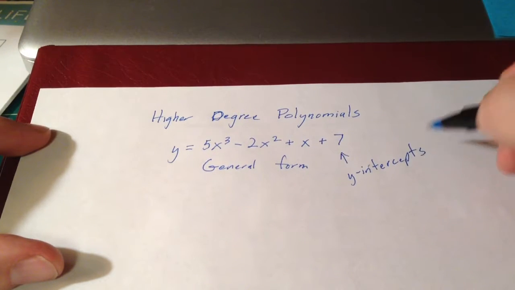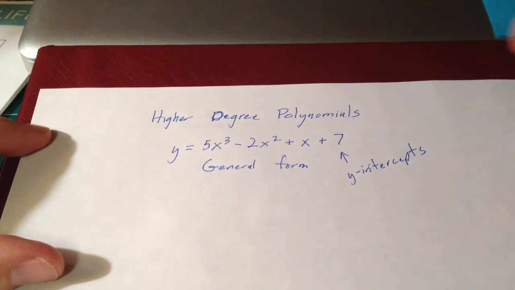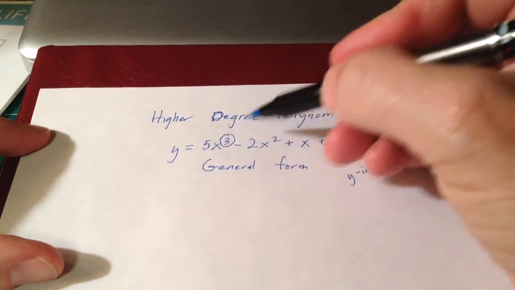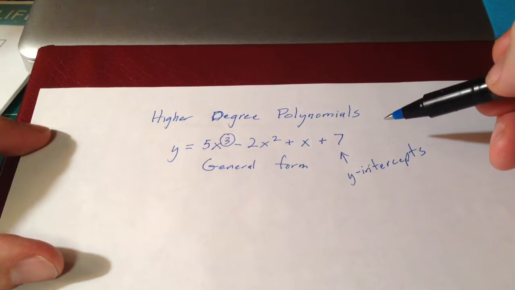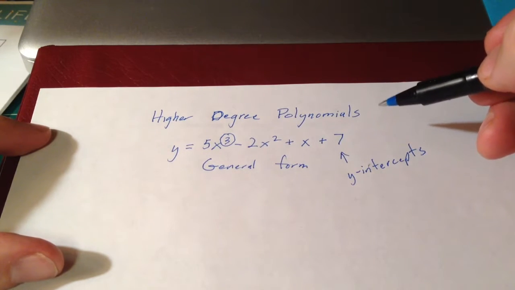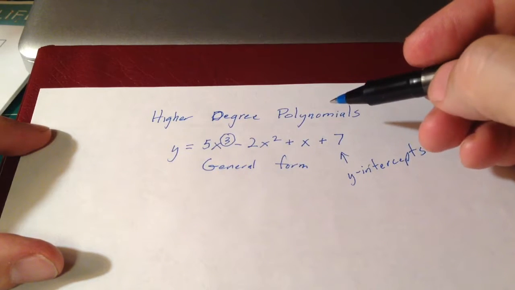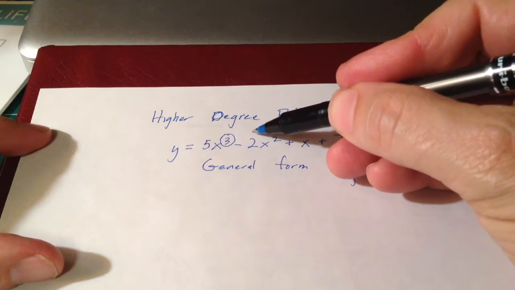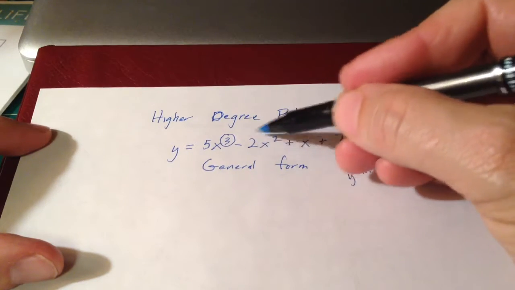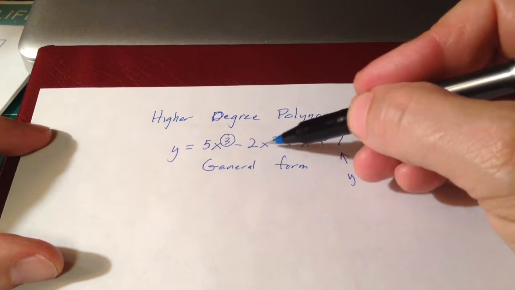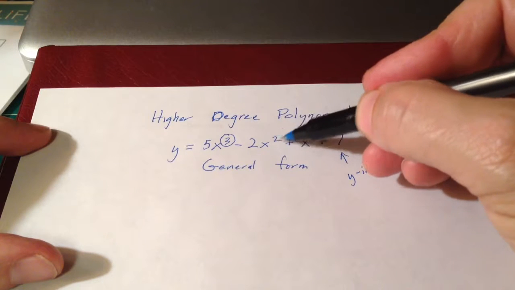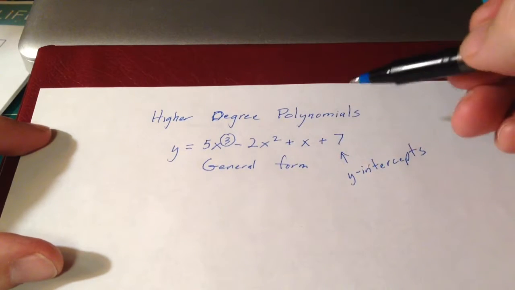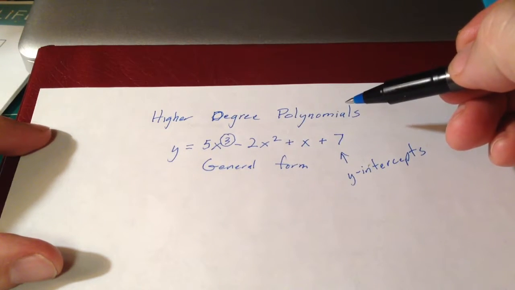I will mention this is a third degree polynomial. We know this because that's the highest order on any of the monomials that's here. And as a reminder, a monomial is a term with a real number for the coefficient, some variable, and a non-negative integer for the exponent.